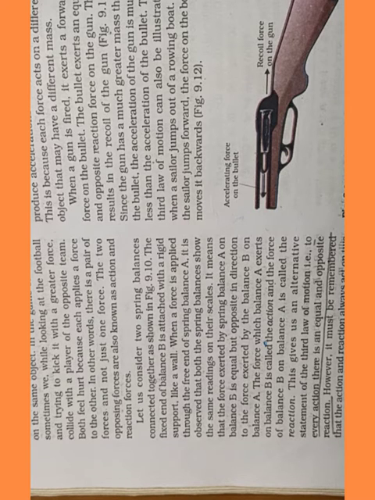It is observed that both the spring balances show the same readings on their scale. It means that the force exerted by spring balance A on balance B is equal but opposite in direction to the force exerted by balance B on balance A. The force which balance A exerts on balance B is called action, and the force on A due to B is called reaction.